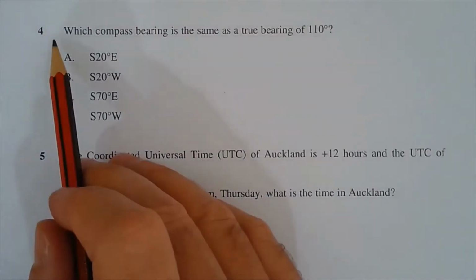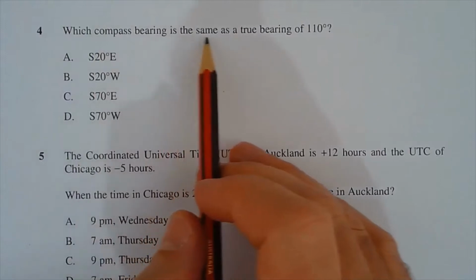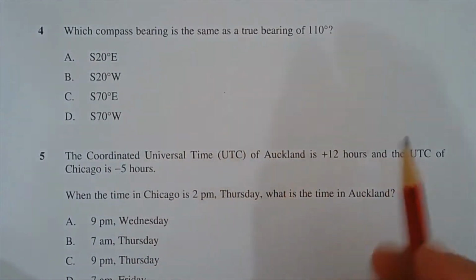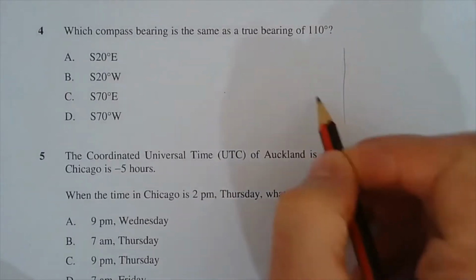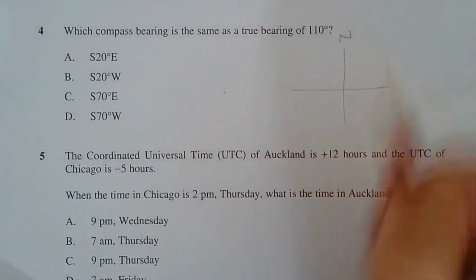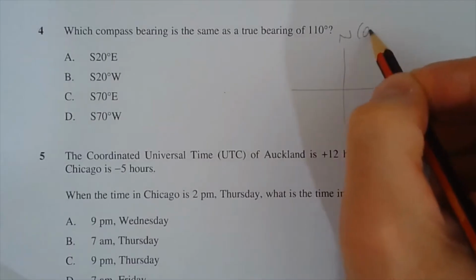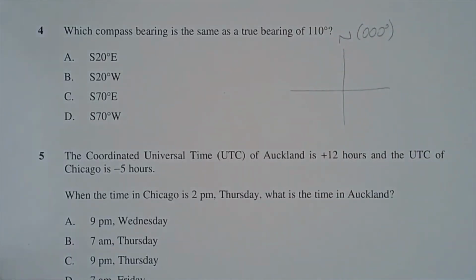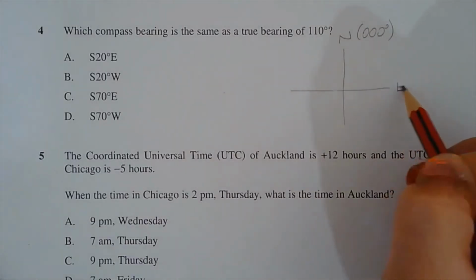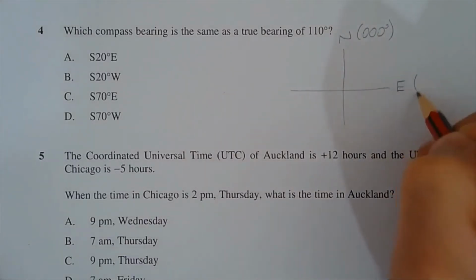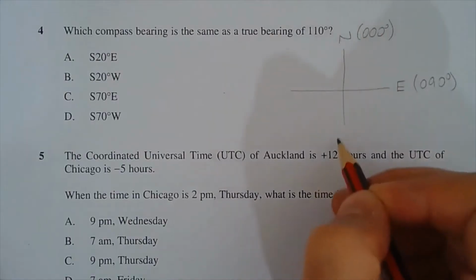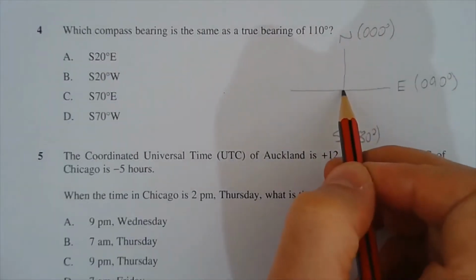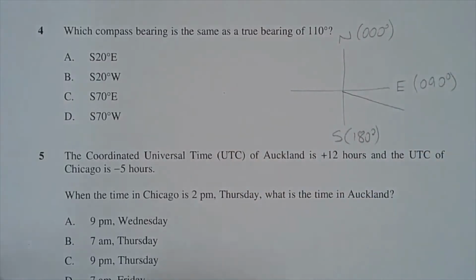Question 4. Which compass bearing is the same as a true bearing of 110 degrees? What we'll do first is draw a quick compass rose. There's north. That's 0, 0, 0 degrees using 3-figure bearings. 110 degrees, that's just south of east, isn't it? So that's 0, 9, 0. There's south, which is 180 degrees. 110 would be somewhere there.